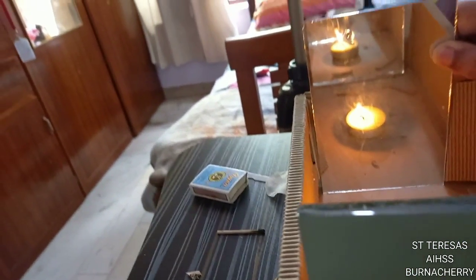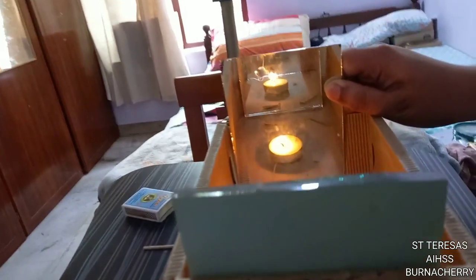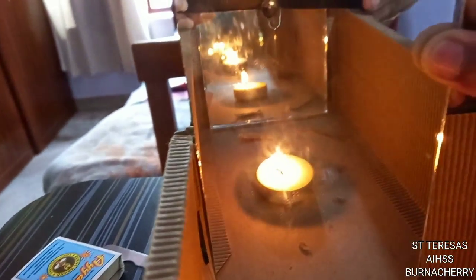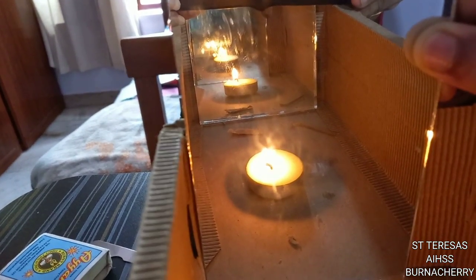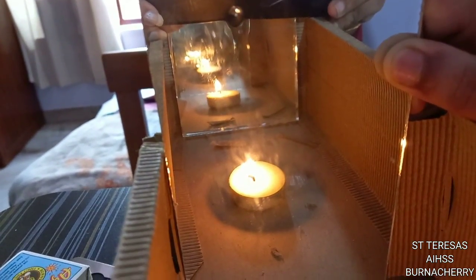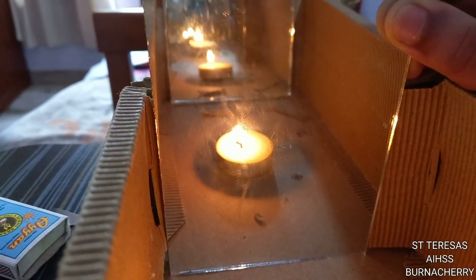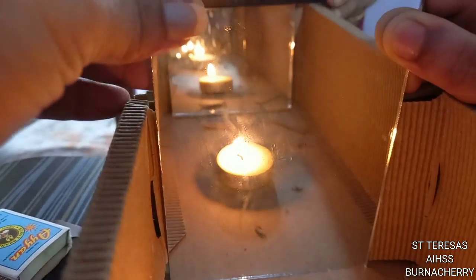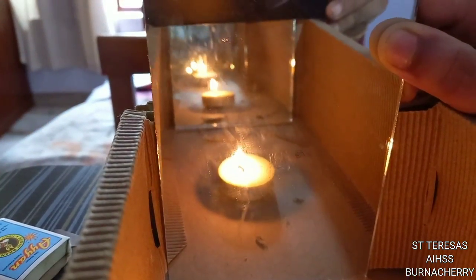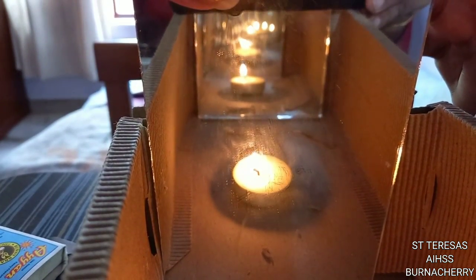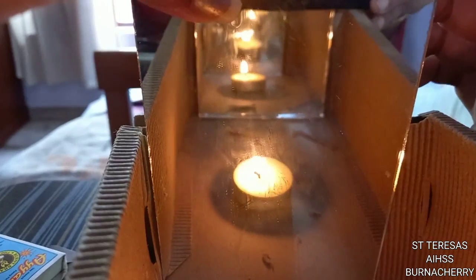Now I have arranged it in such a way that two mirrors are facing each other. I hope you will be able to see. You can see many candles. There is only one candle here, but through the mirror, I hope you are able to see many candles burning. That is, multiple images are formed here. Candles and candles, many candles are being burned here.